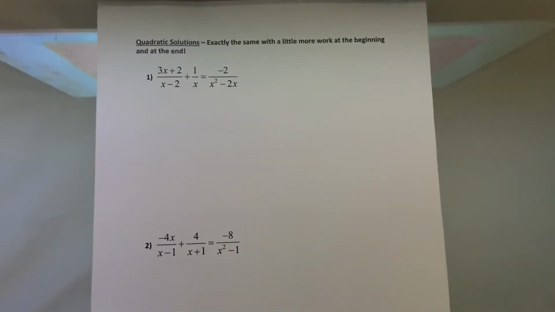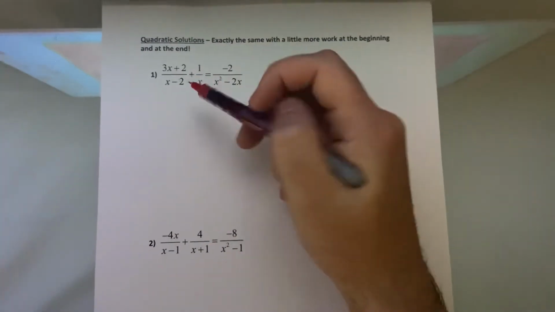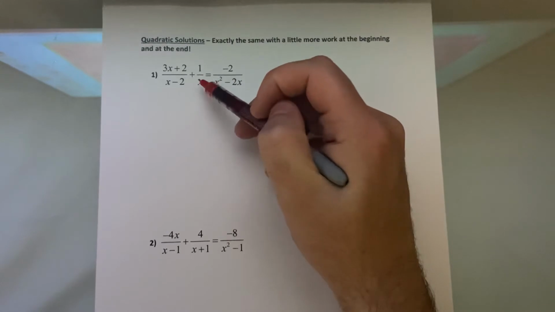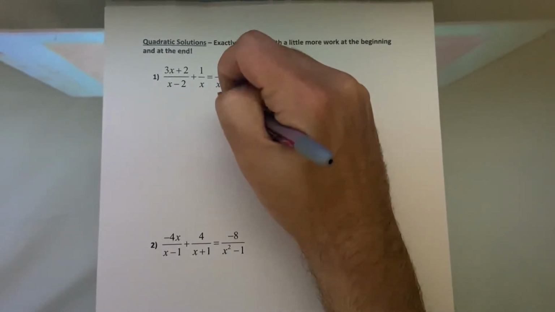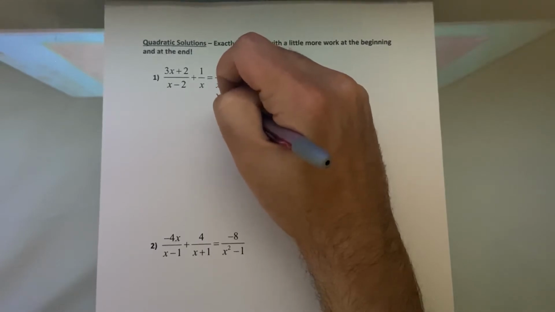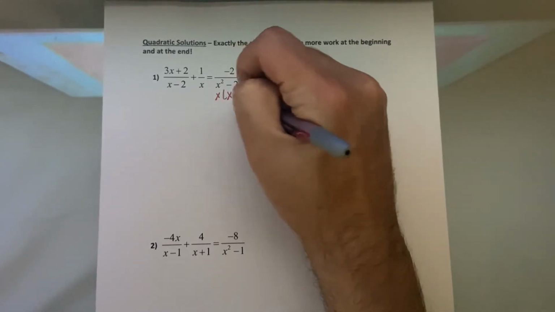Okay, so sometimes your quadratic term is not going to cancel, so you've got work to do. Now, also, your denominators can be more complicated, so it will require some effort. My suggestion is to factor every denominator you can. X minus 2 can't be factored, x can't be factored, but x squared minus 2x is factored as x times x minus 2.